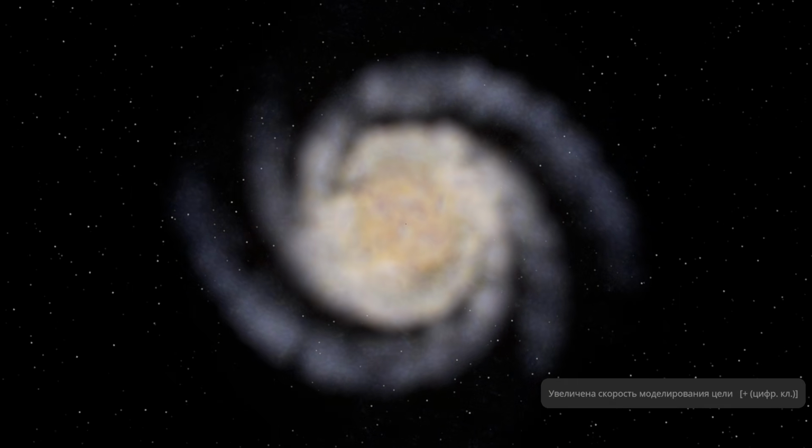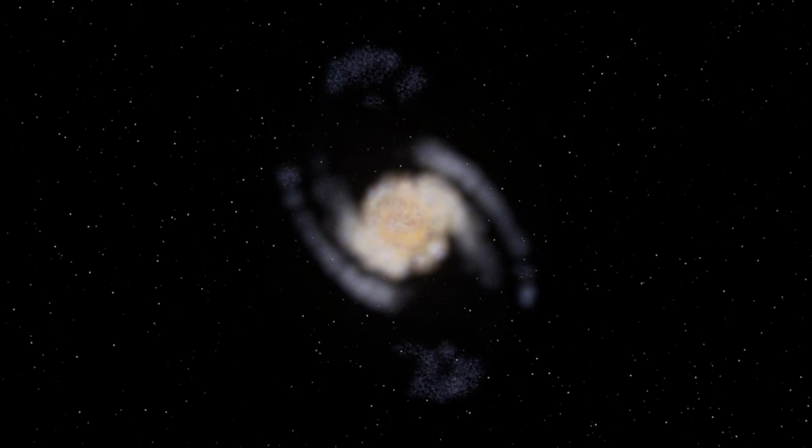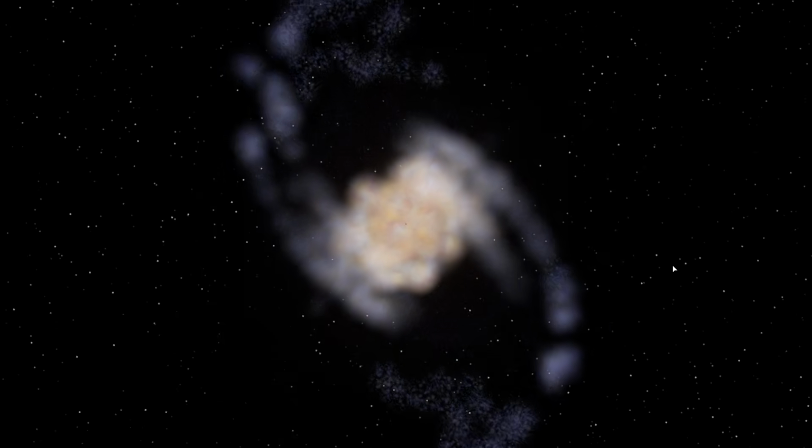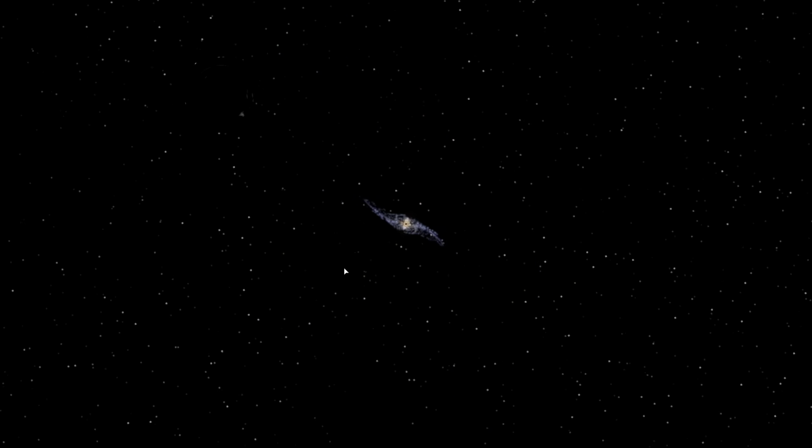Okay, now something seems to be happening. Yes, the structure is breaking apart, just like with the large and small Magellanic Clouds. As you can see, everything is stretching out. Where's the black hole? The black hole is right here, and it's rapidly approaching. I'm slowing down time.